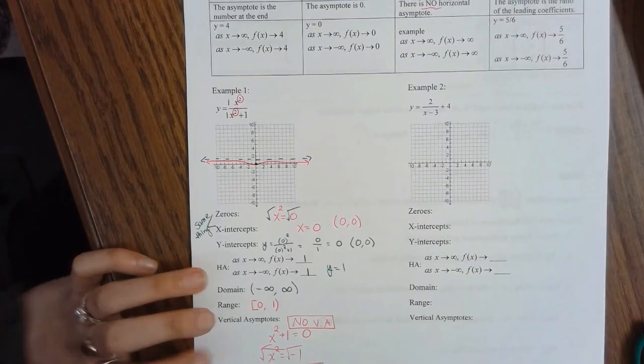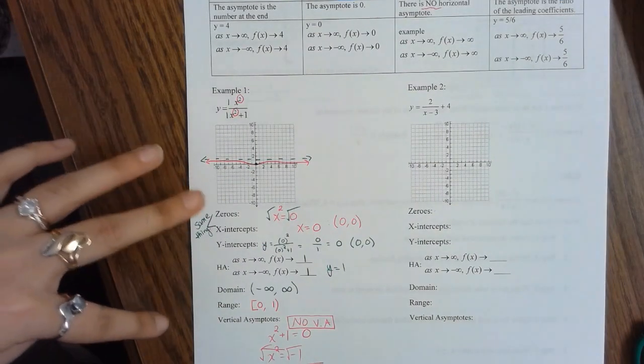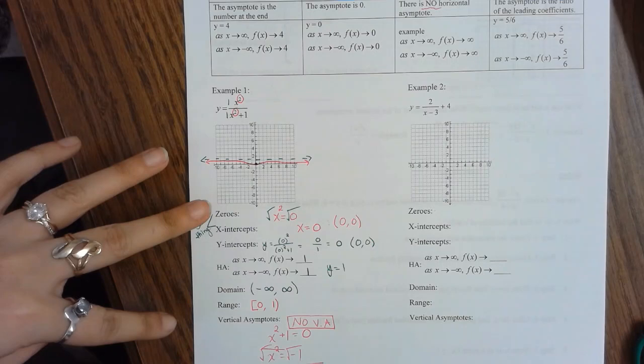This problem, now that we're done with it, is like a super weird one. I just wanted you to be exposed to them. We're actually going to go ahead to the next one, and this is the type of problem that you're most likely going to see from us.